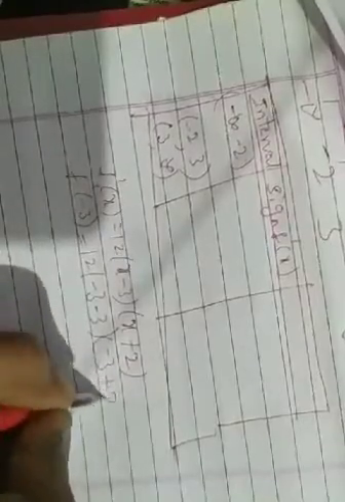Next, for the first interval, minus infinity to minus 2, you can give minus 3, minus 4, minus 5, anything. I am giving minus 3. So, what will be the f dash of minus 3? Minus 3 minus 3, minus 3 plus 2.